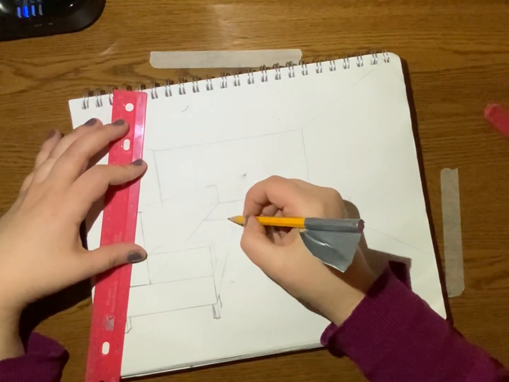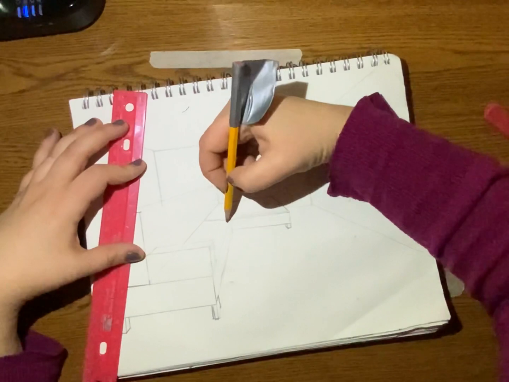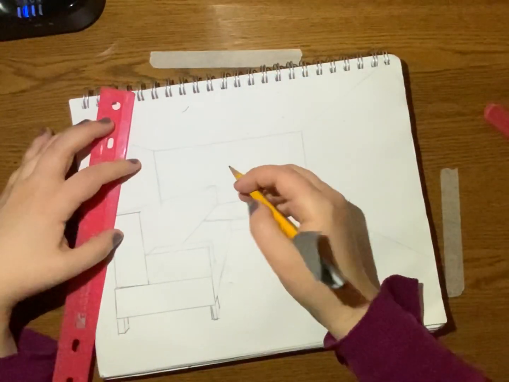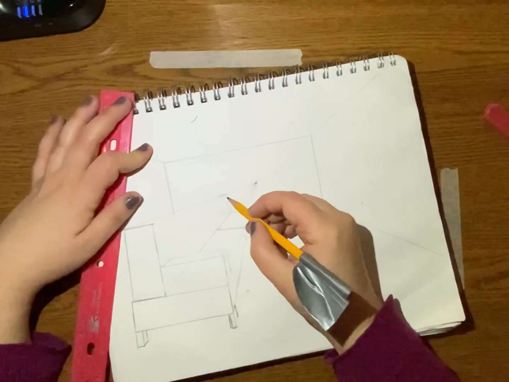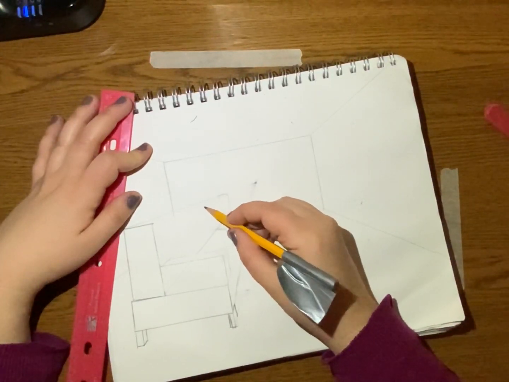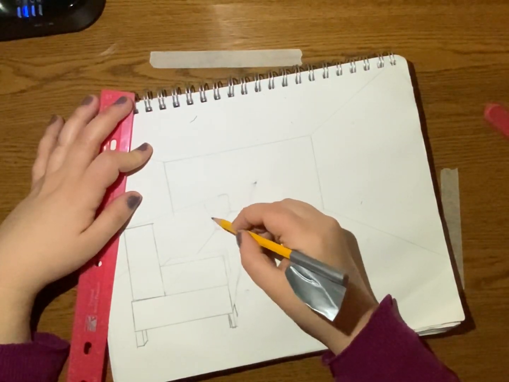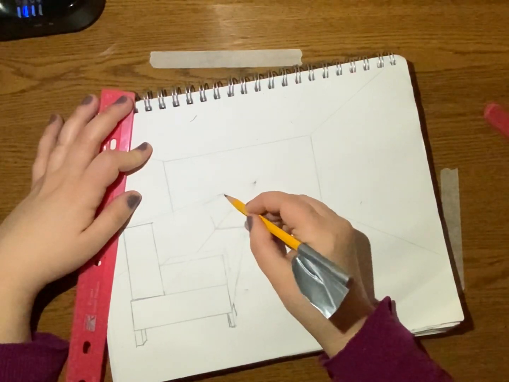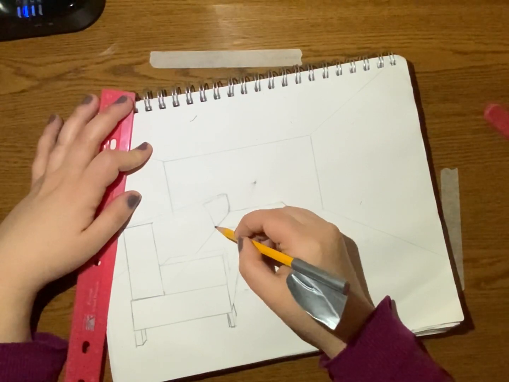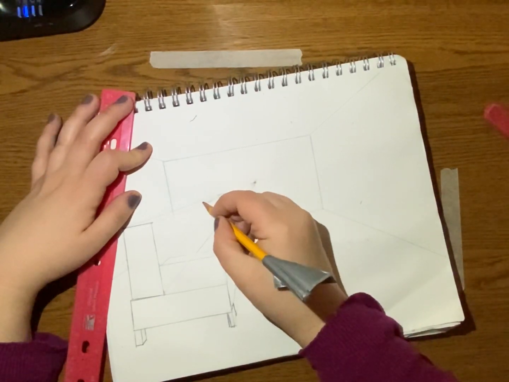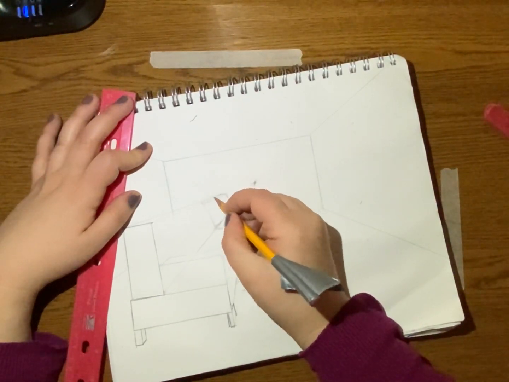Now I'm going to draw the section of the couch cushions. I'm freehanding this because I want the couch cushions to look soft. You want them to be mostly vertical and horizontal, but I'm freehanding it because when you draw it with a ruler, it looks rock hard and stiff. I'm intentionally giving the lines a little bit of a curve so it looks soft, like something you would want to sit on.